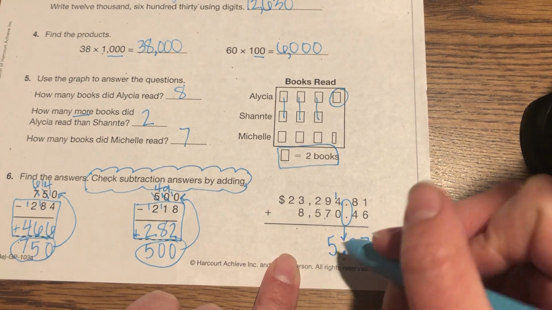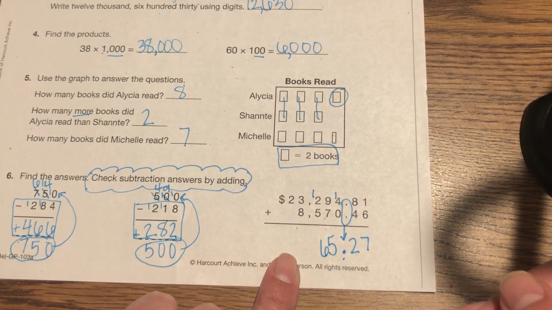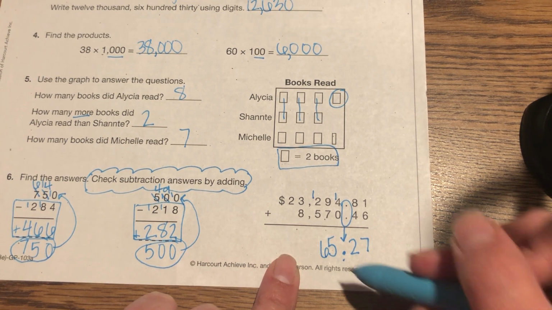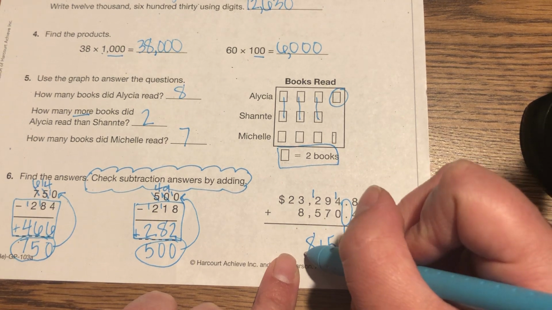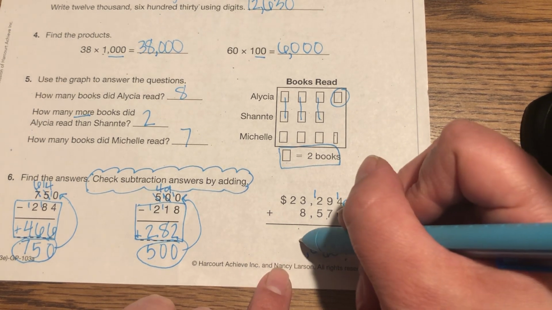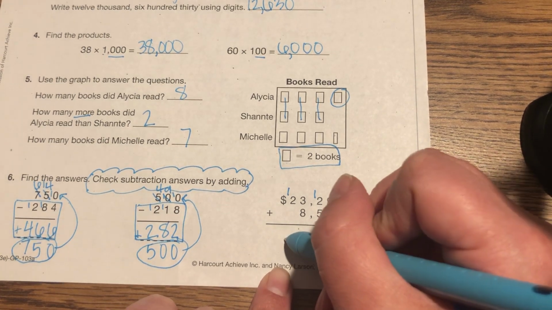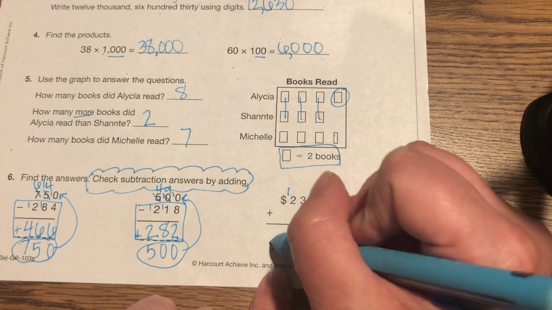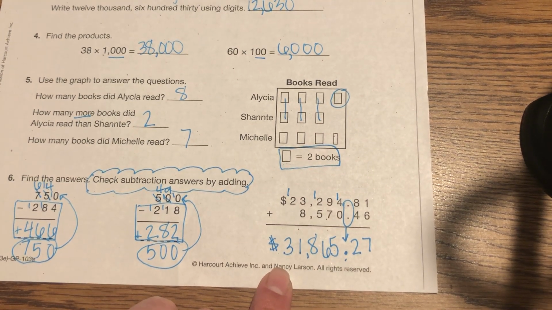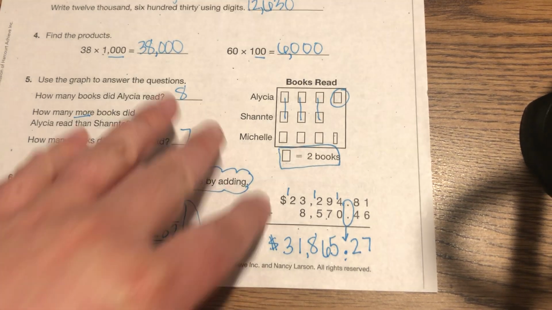9 plus 7 is 16. Carry my 1. 1 plus 2 is 3. 3 plus 5 is 8. Bring down my comma. 3 plus 8 is 11. 1 plus 2 is 3. Okay, and I need to bring down my dollar sign. So the answer here, can you guys say it? $31,865.27.